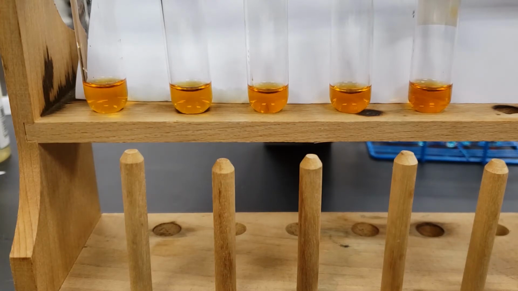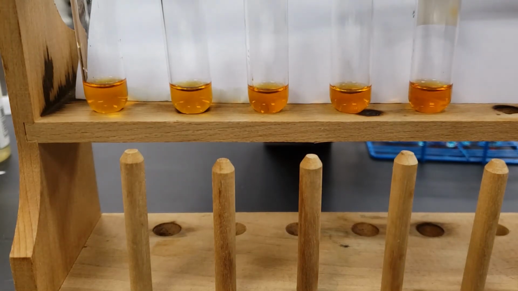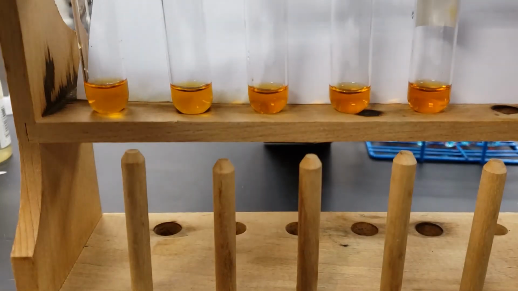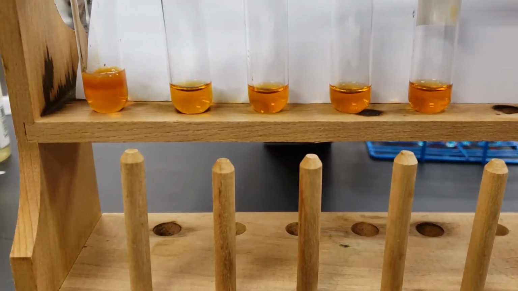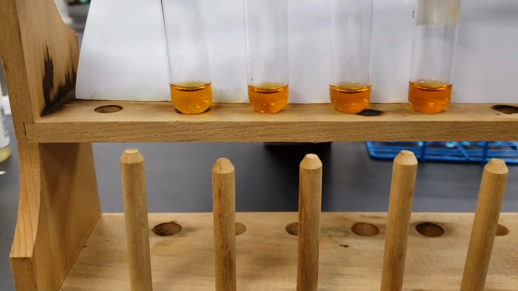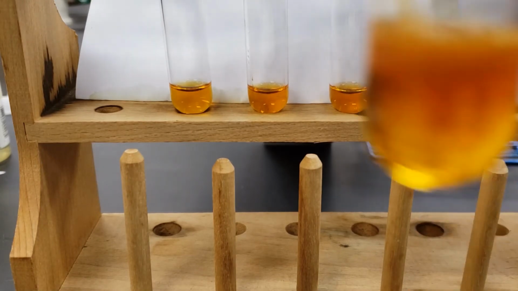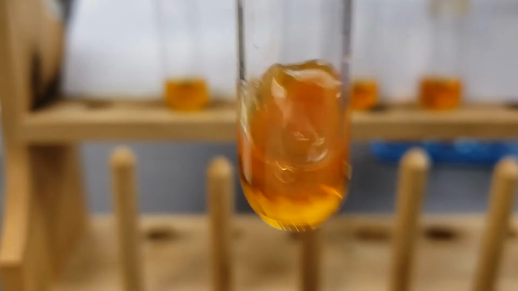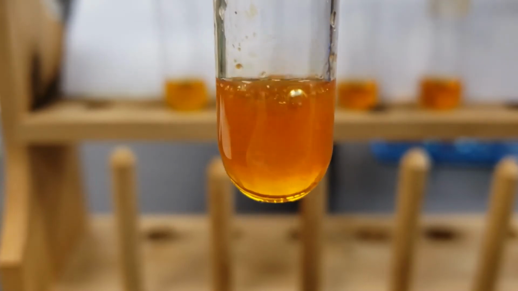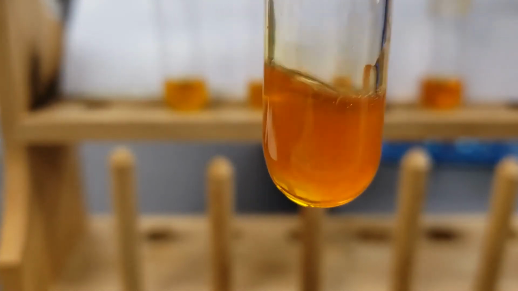We're going to add the same things that we added to the previous one. So we are going to start off by adding our sodium hydroxide. So let's get that one ready. Add a few drops of the sodium hydroxide. We'll see what that looks like. So that's after a few drops of sodium hydroxide.